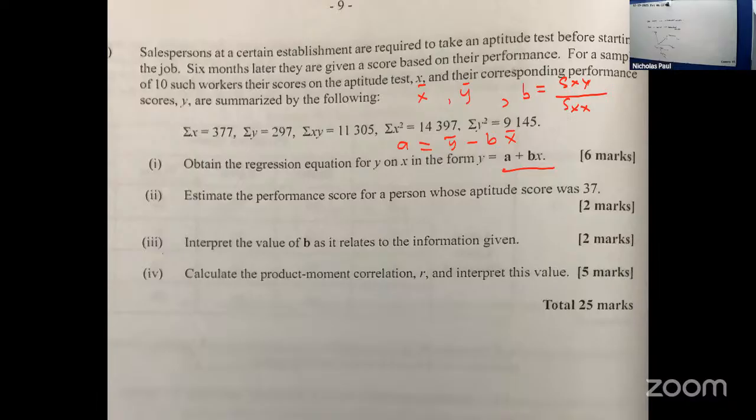Quality again. Sxy, right? This is the sum of xy minus the sum of x times the sum of y over n. Let's try that problem. Let's write these values.